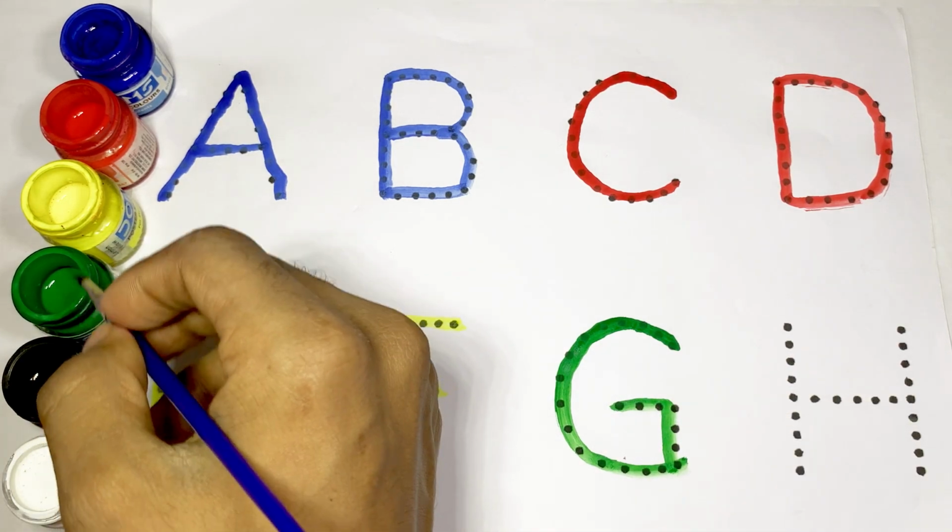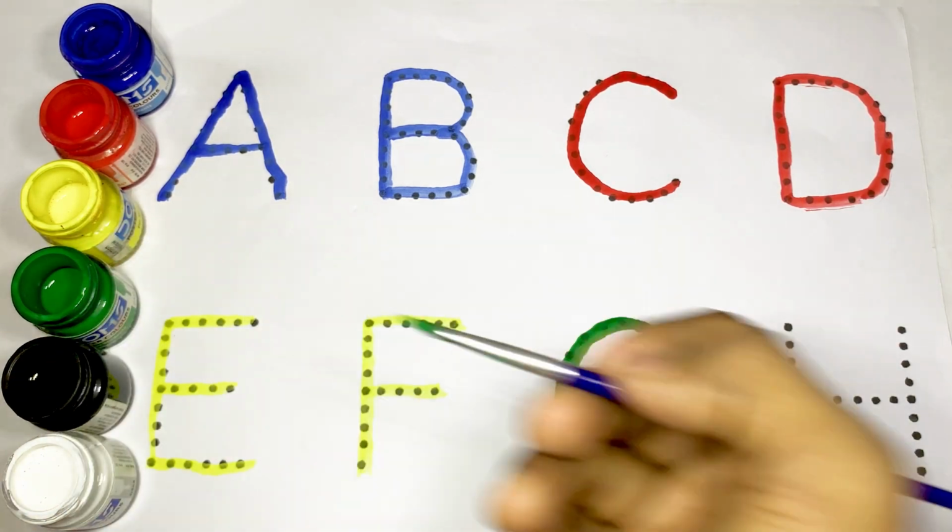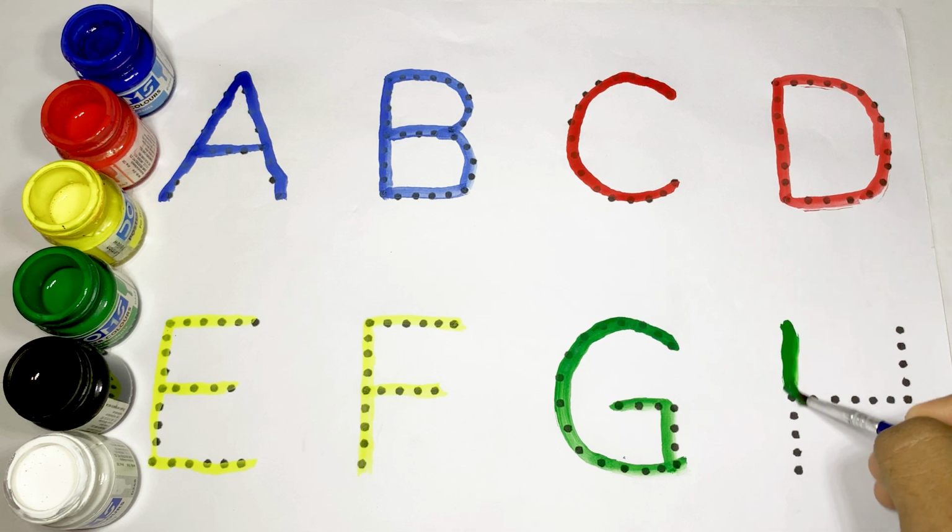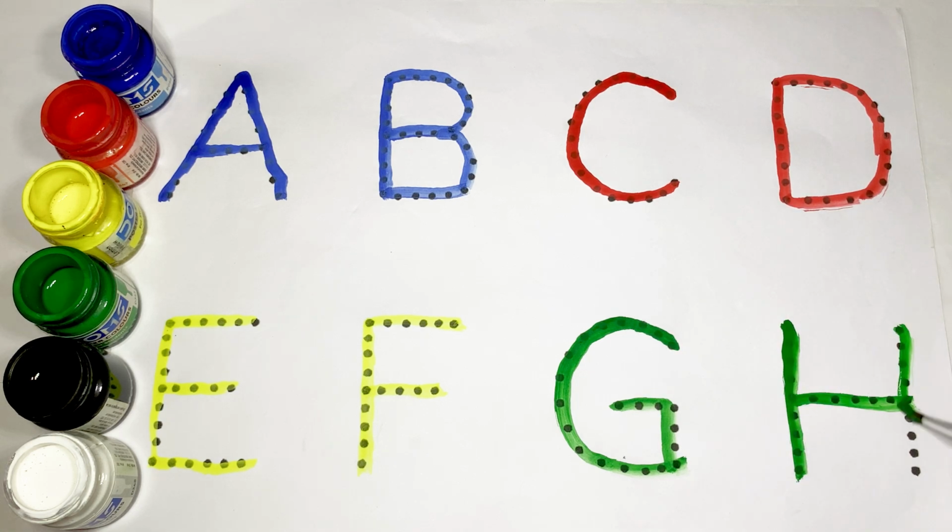Kids, again use green color and draw H. H for hand, H for helicopter. The alphabets of H.